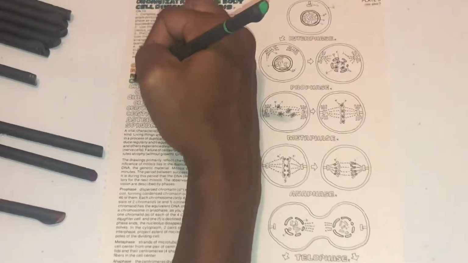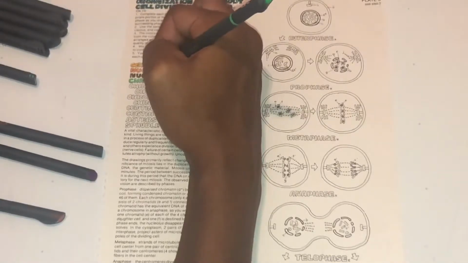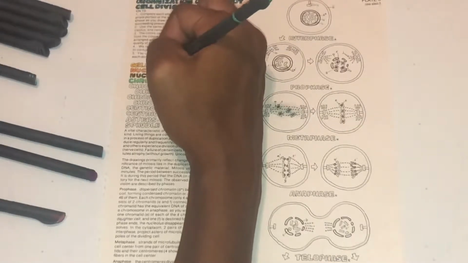So this is chromatin D star, and I'm going to color it a lighter green.